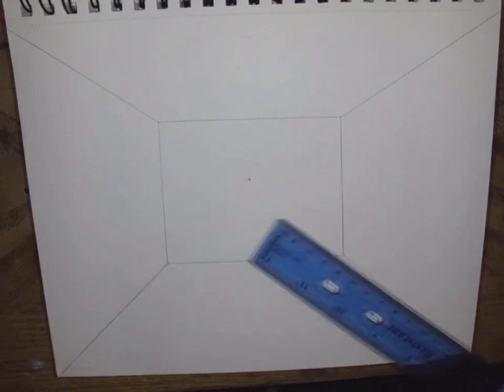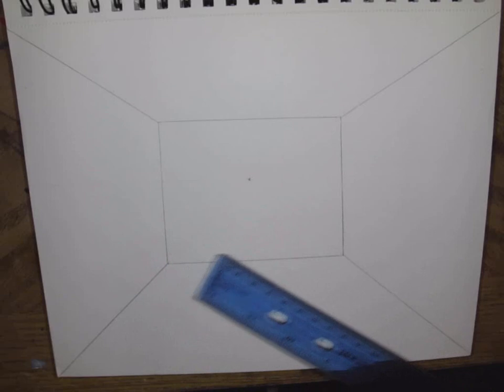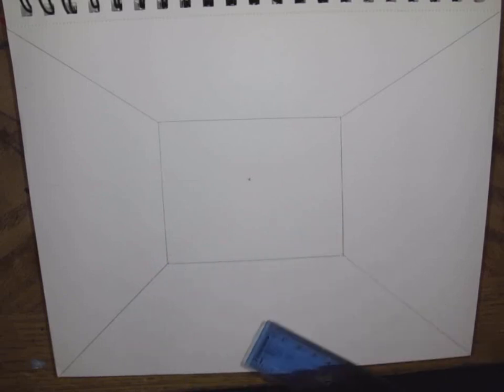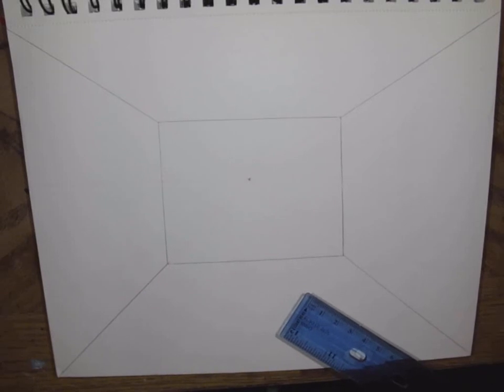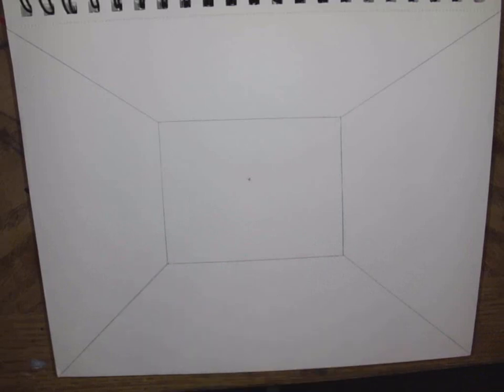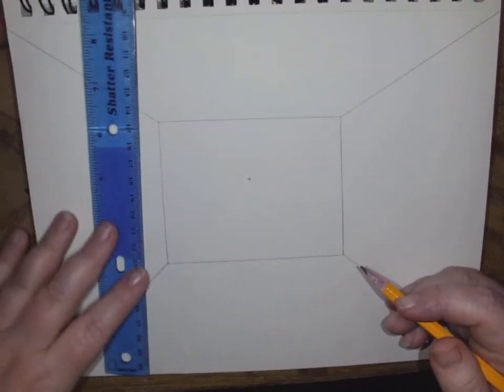If I put the bed along this wall, then the head area and the foot area will go back to this vanishing point, and everything else will kind of like, I'll show you, hold on.